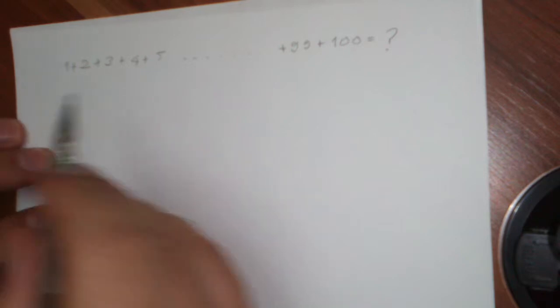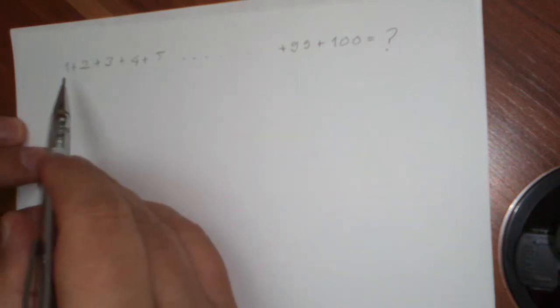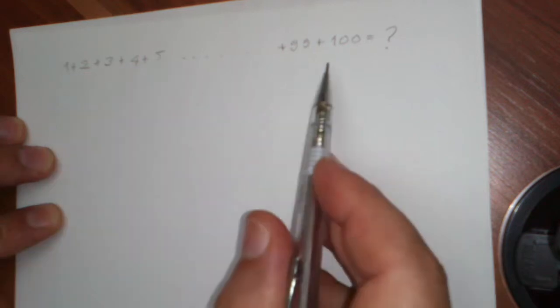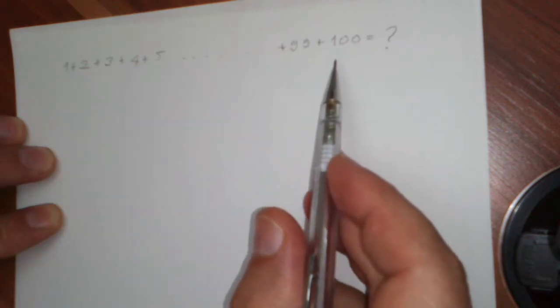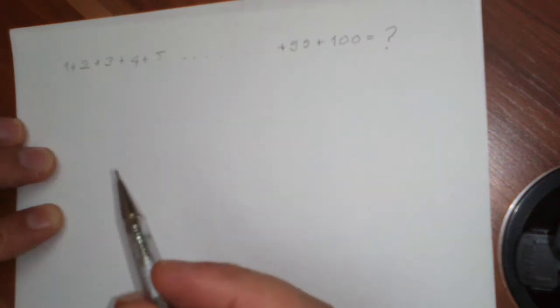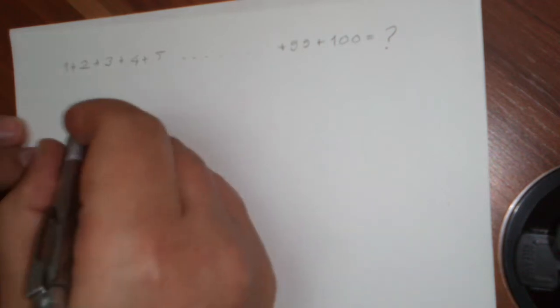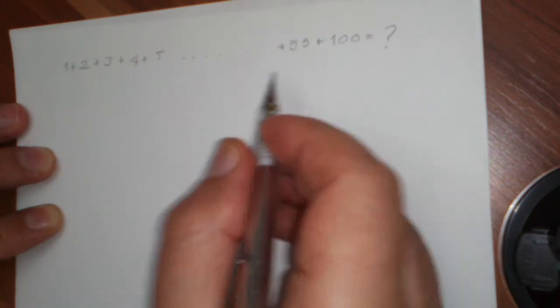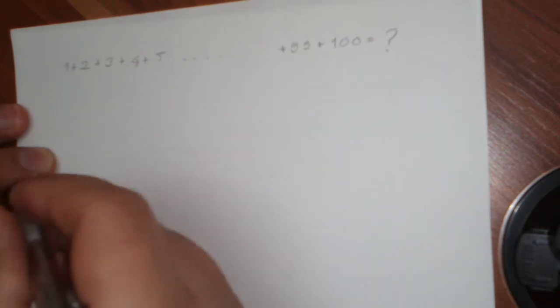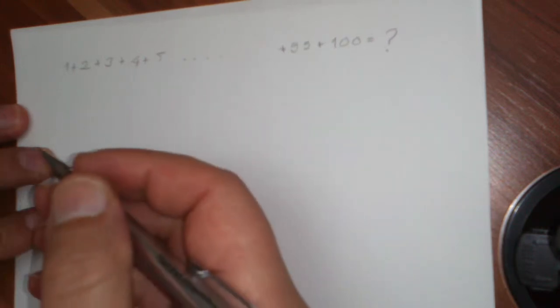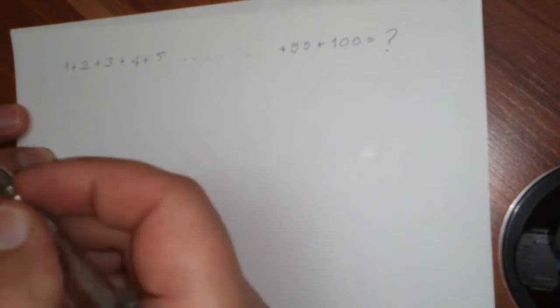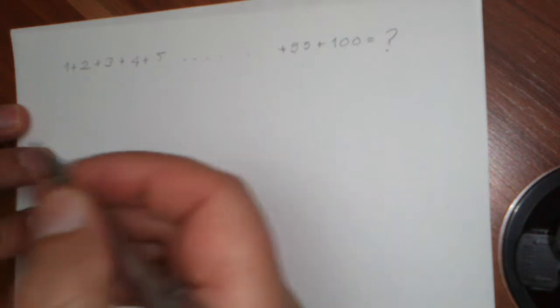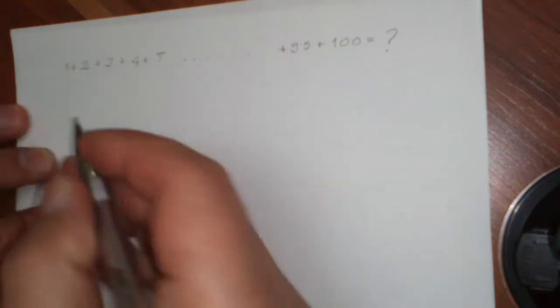So, if you're given a question like, what is the sum of numbers from 1 to 100, you better think of it like this. For example, let's not add numbers from 1 to 100, but let's try to find the rule adding numbers from 1 to, for example, 10.